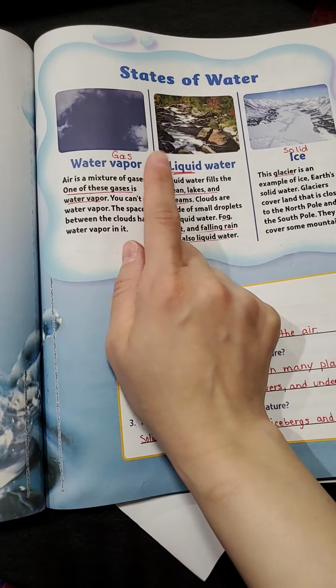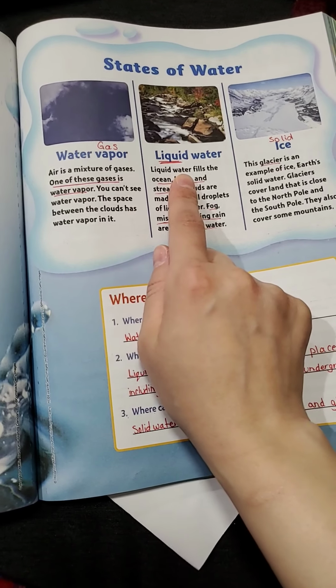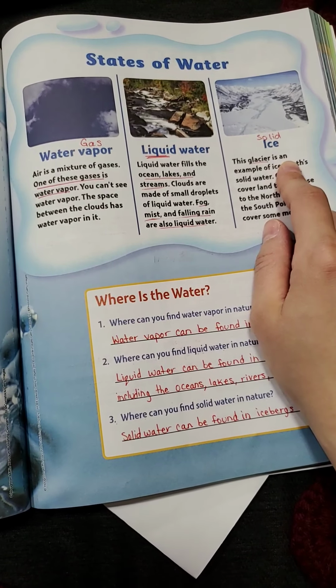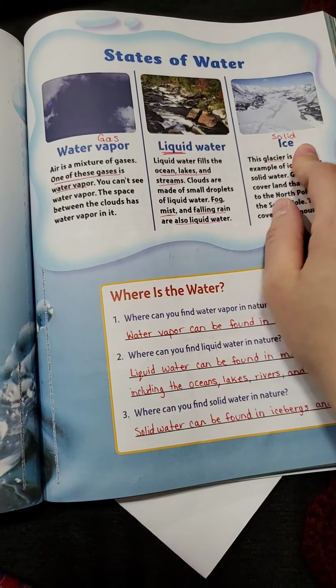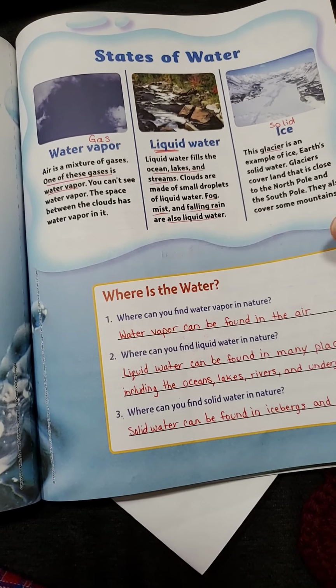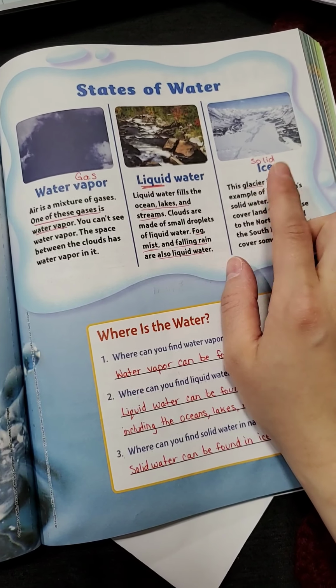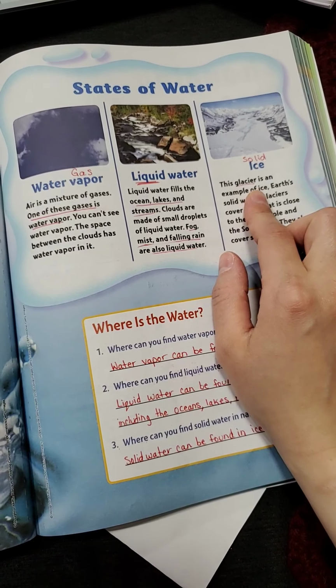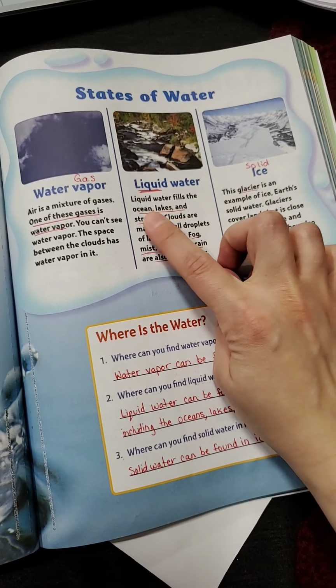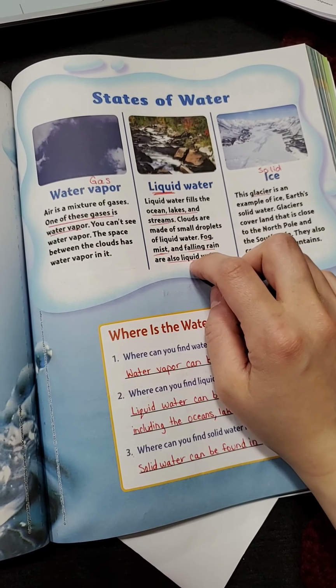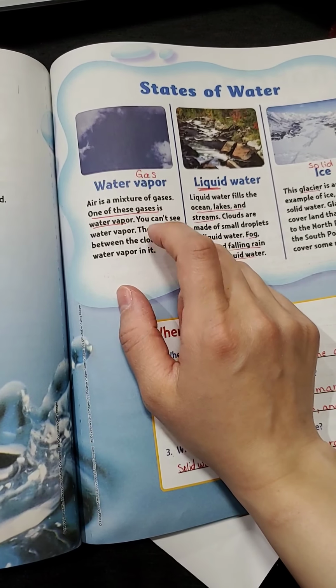I labeled it so you can remember that water vapor is a gas, liquid water, and then ice would be the solid. Alright? Oh, and most of Earth's frozen water, so solids, would be found in glaciers and icebergs. It says here where you can find the liquid water, and then water vapor is in the air.